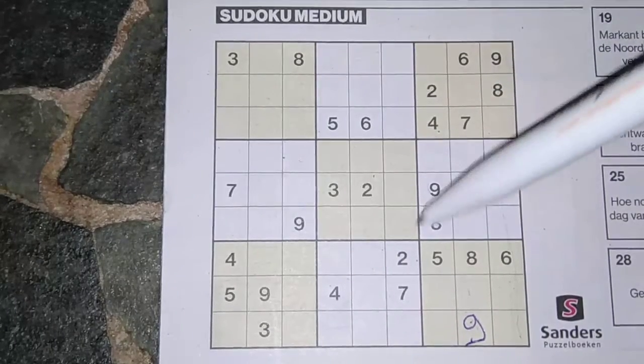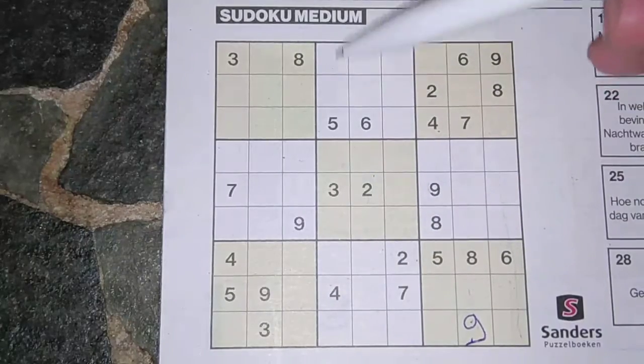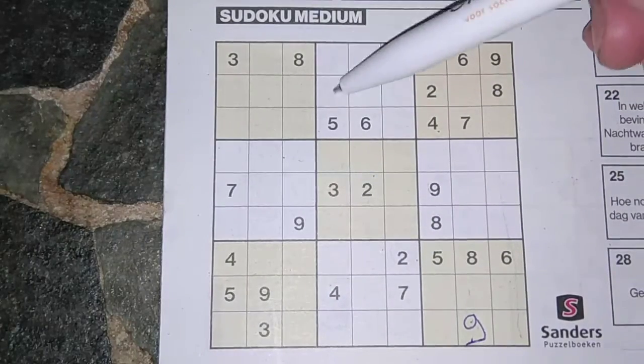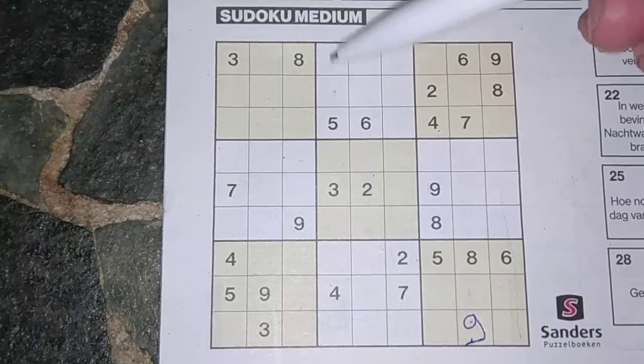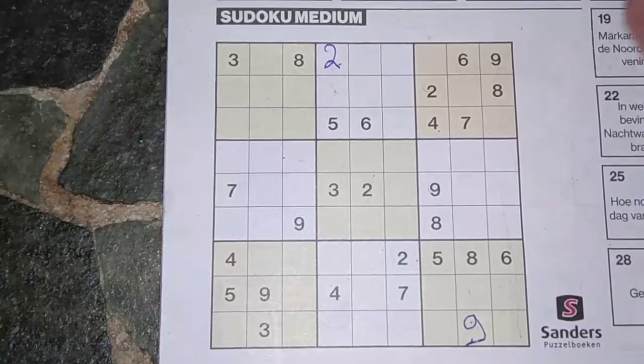Let's see with the 2. 2 in this column, 2 in the middle column. So the column next, the only two places for the 2 should be here or there. But I see here 2. No 2 there. 2 should be here.